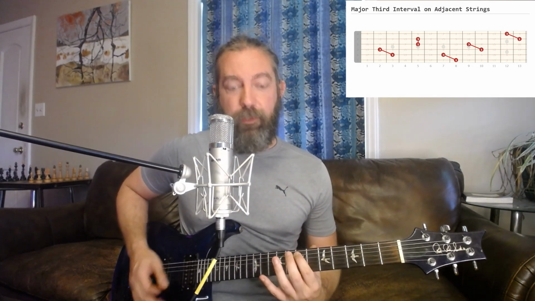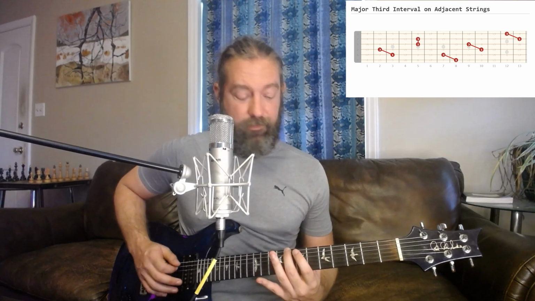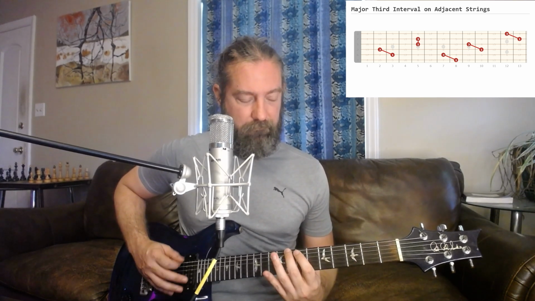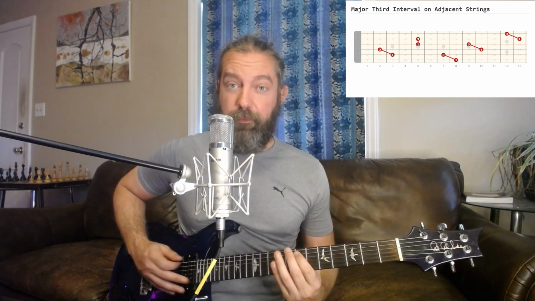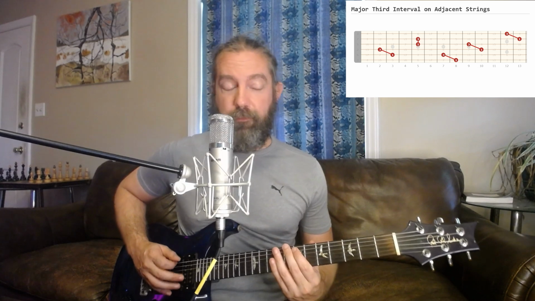So if we're on C, that's our root, and we want to go up a major third, let's just look at major thirds. So major third is going to give us this shape here. You can think about it as obviously the third note of the major scale. So if you know your major scale pattern, you can really see it clearly. You've got the 8th fret C, 7th fret E. That's always going to be a major third on these 2 adjacent strings, the E and the A string.